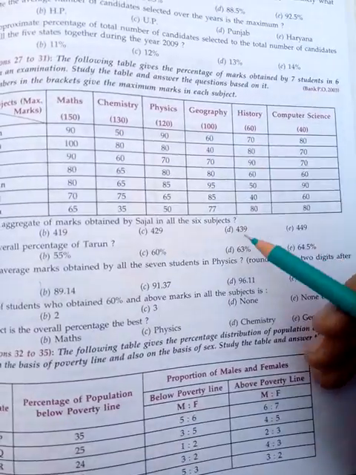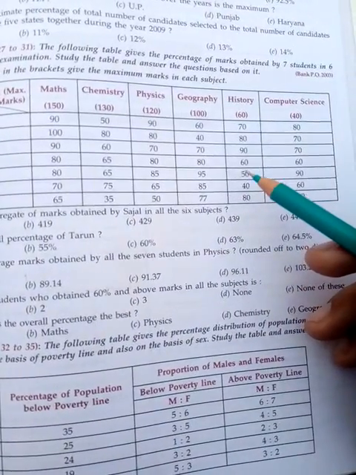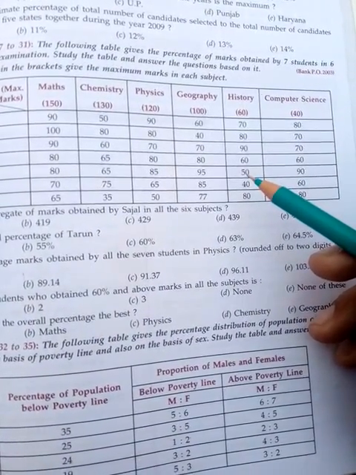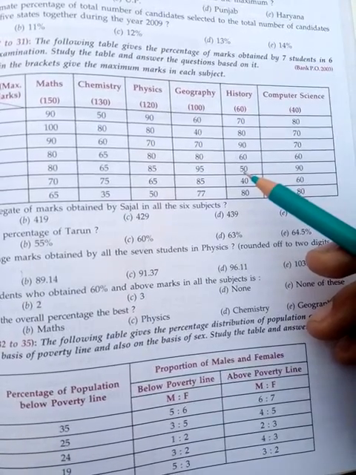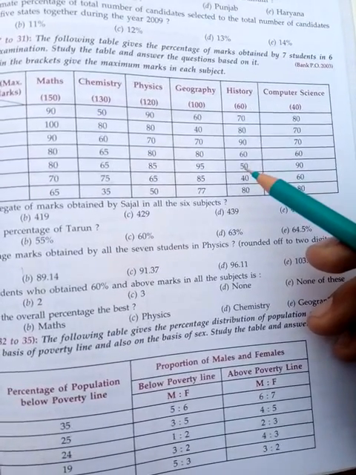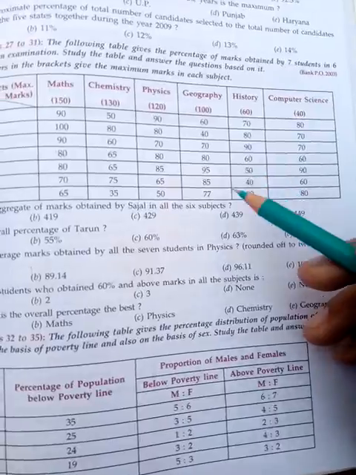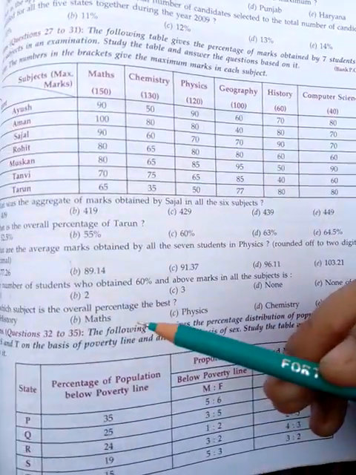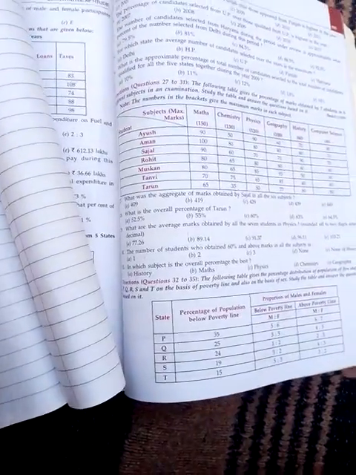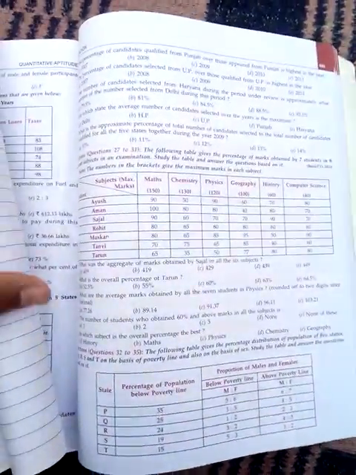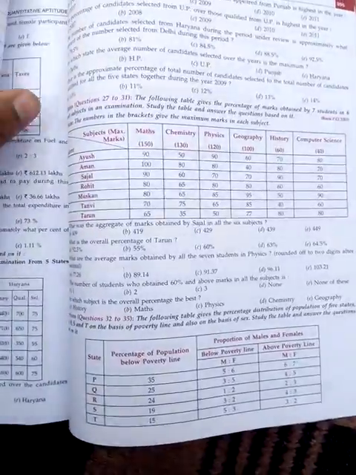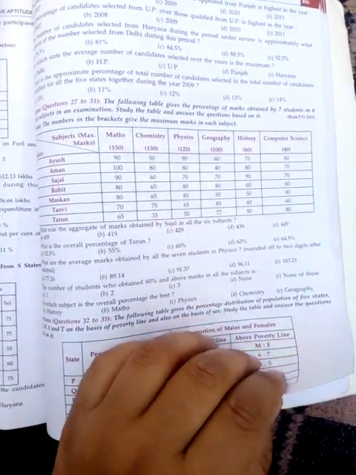So it is very obvious that maths is the subject in which students have attained the overall best percentage. So the answer is B, maths.